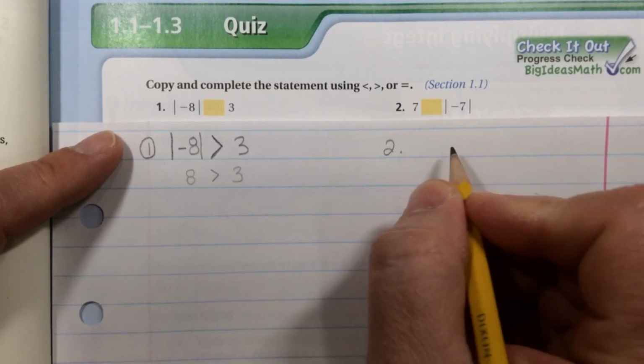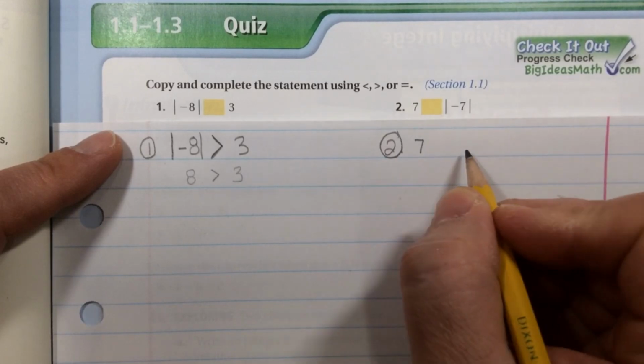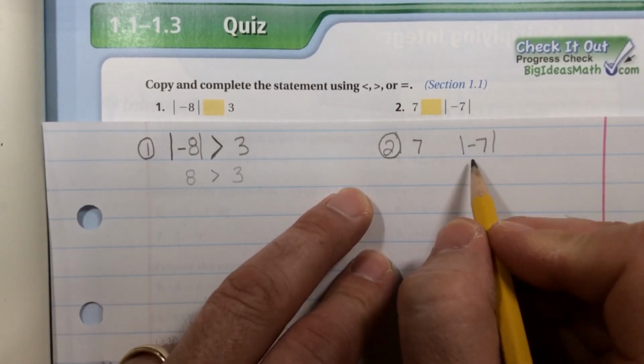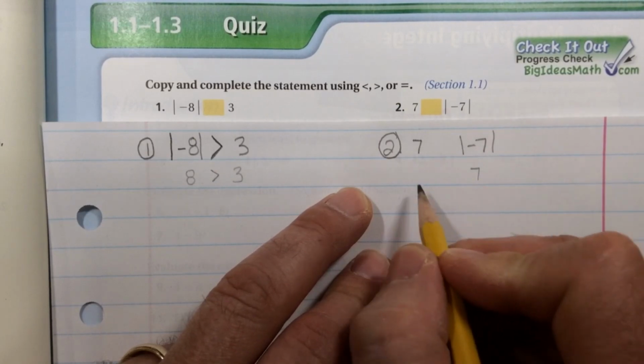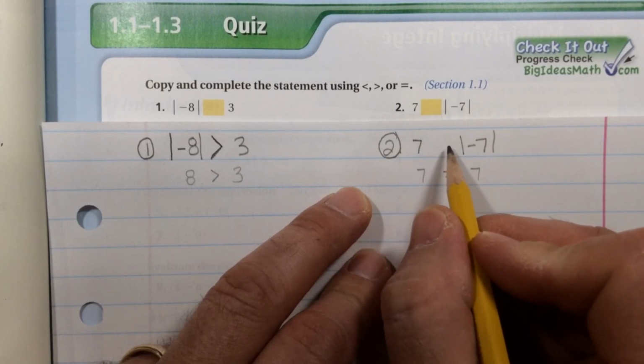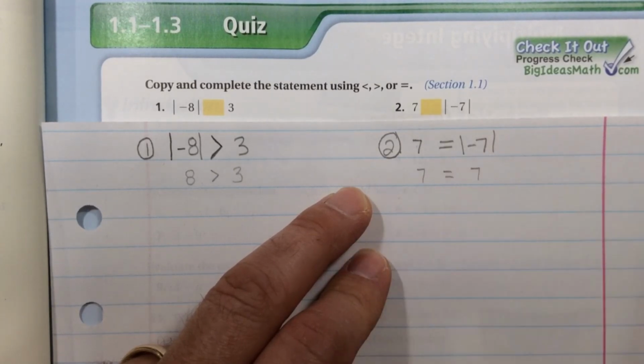For number 2 over here, we have 7, and we have the absolute value of -7. Well, the absolute value of -7 is 7, and 7 is 7, of course. Those are equal. So we go back up here, 7 is equal to the absolute value of -7.